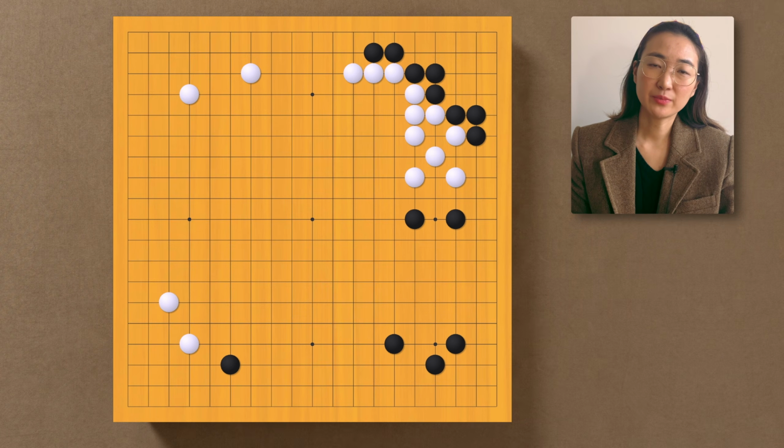This is an example of a 5-kyu game. If you were black, where would you play? A or B? In the game, the black player invaded the upper left corner. Probably the black player thought the upper left corner is so big.